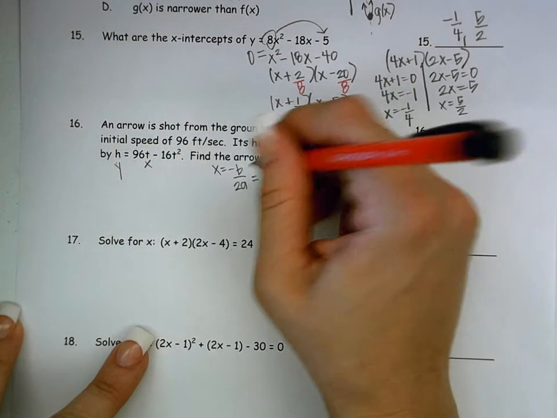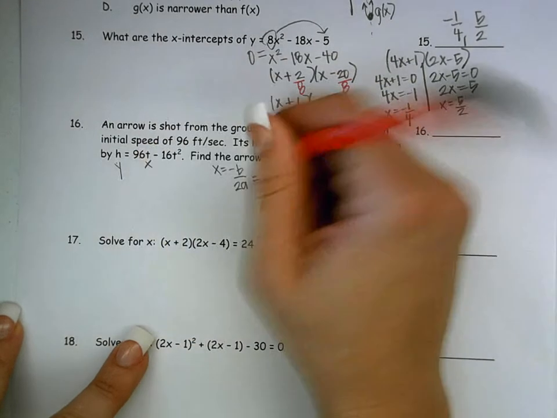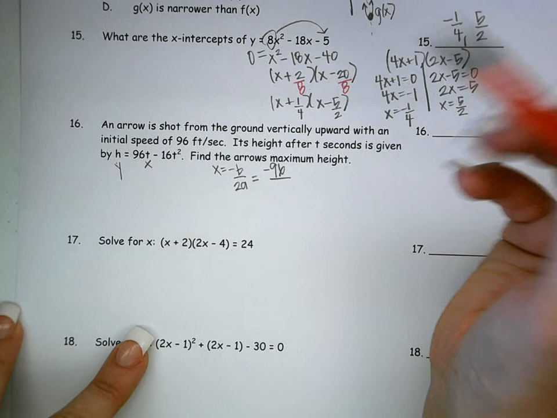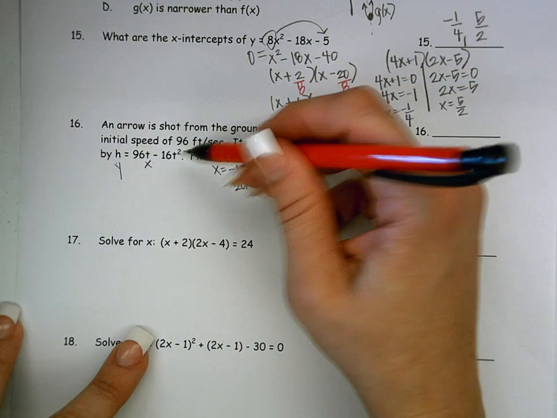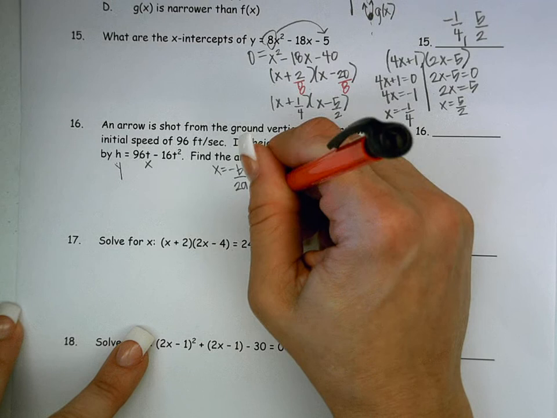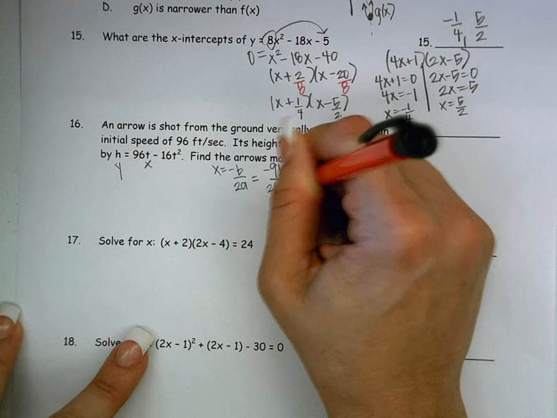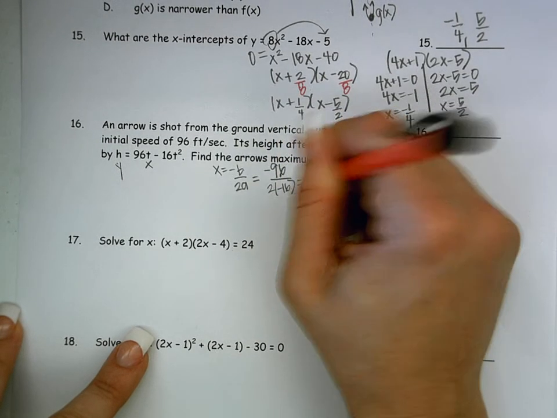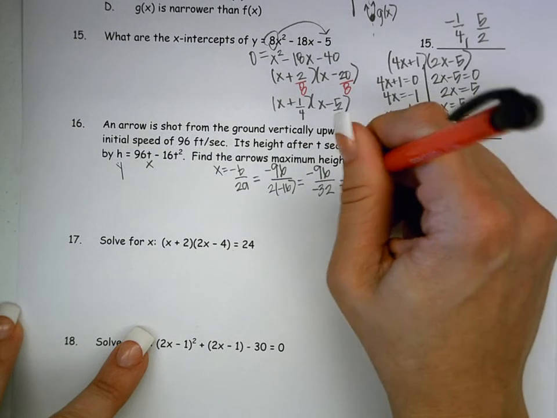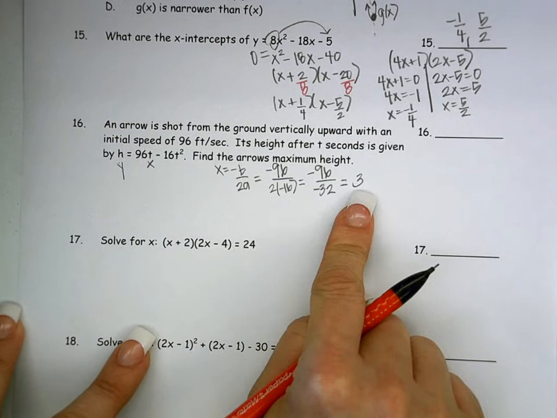So negative b is the negative 96. Okay, the b value is always whatever's attached to the letter by itself. The a value is whatever's attached to the letter squared. So negative 96 over 2 times negative 16 gives you negative 96 over negative 32, which reduces to be 3. So the x value is 3.